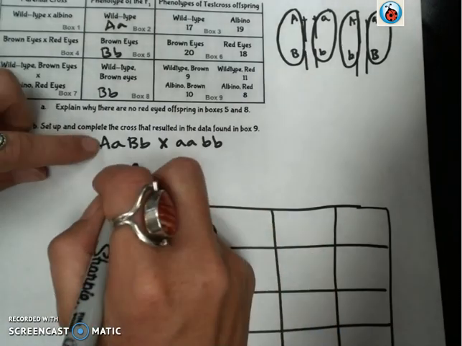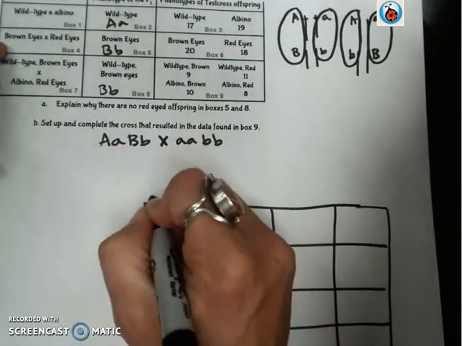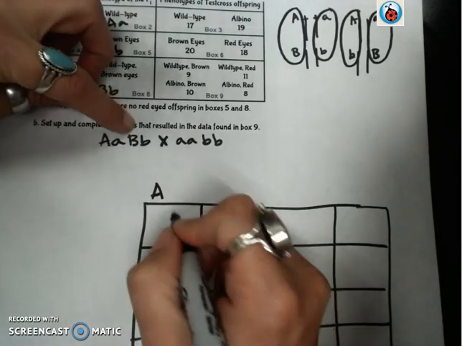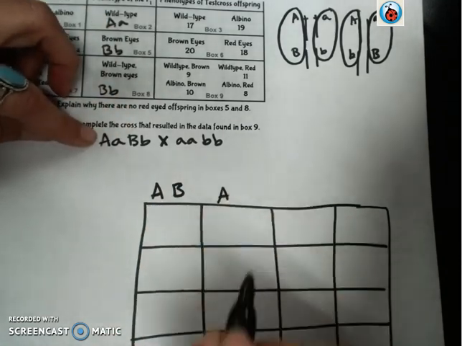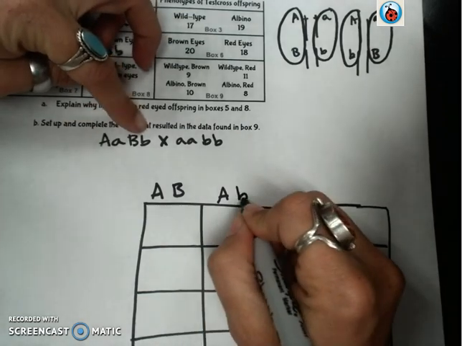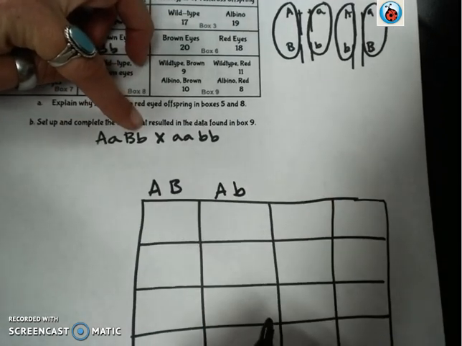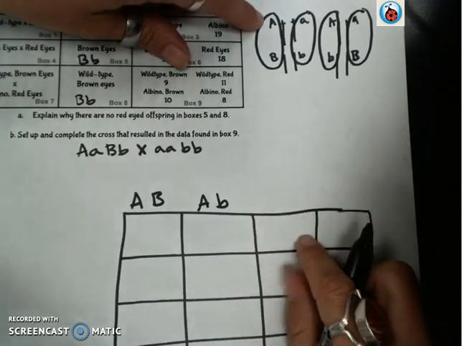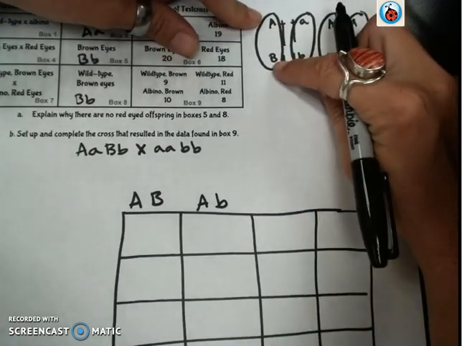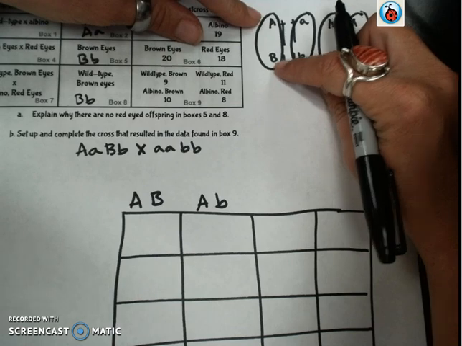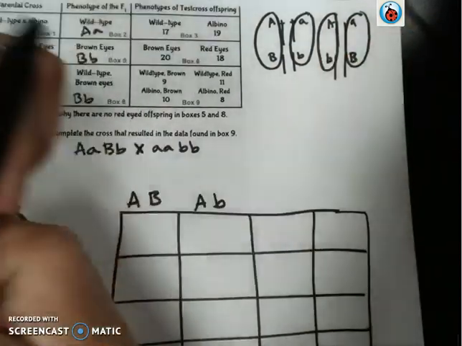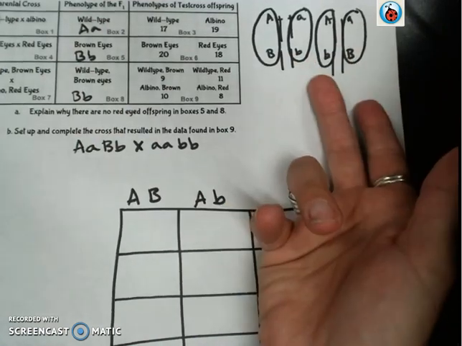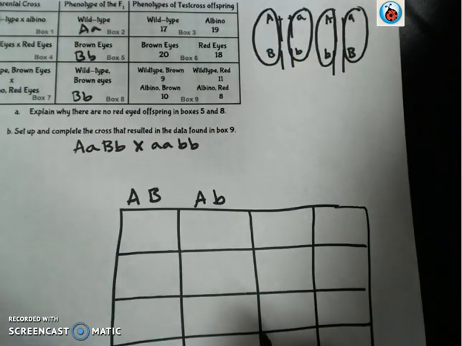So here, the A could separate and end up in a gamete with a dominant allele for B, or when they separate, it can end up in a gamete with the recessive allele for B, which is what I saw here. So the dominant A could end up in a gamete with a dominant B, or the dominant A can end up in a gamete with a recessive B. It all depends on which side of the metaphase plate that those chromosomes move to.